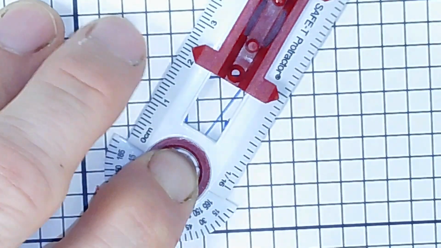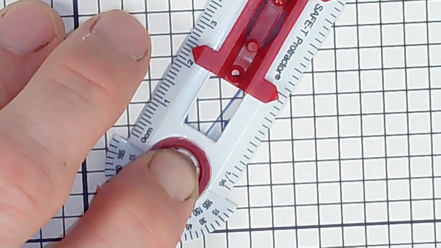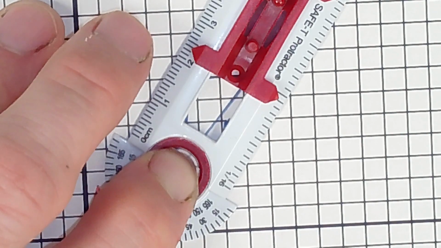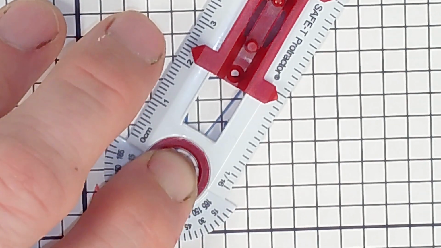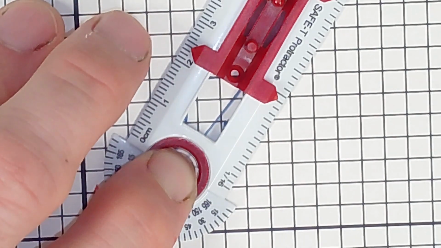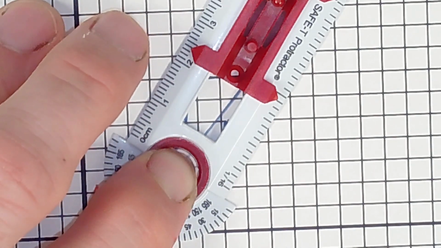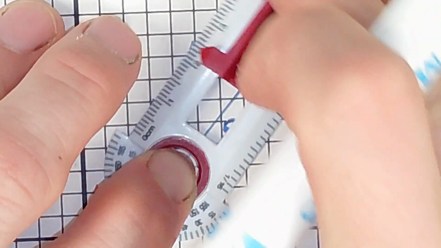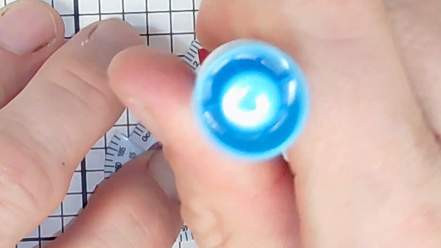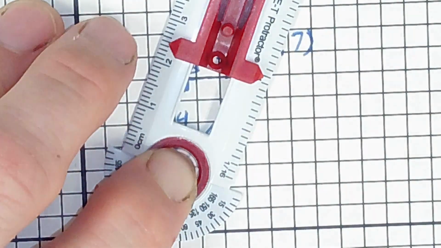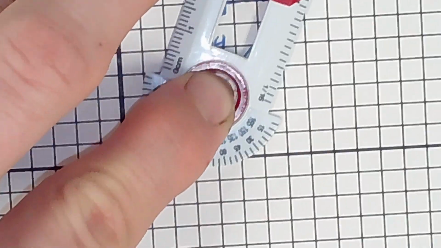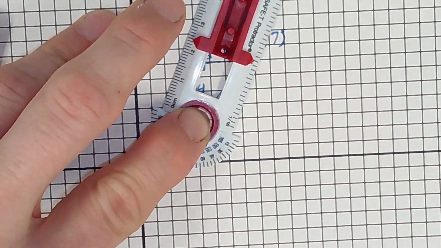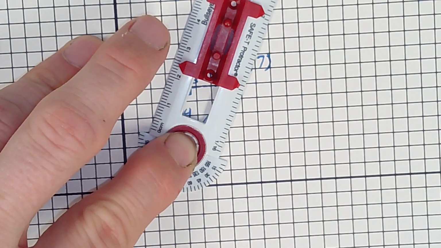That doesn't make contact. I guess I'm going to have to grab a different marker. How about this bright blue one? Maybe this one will mark. Nope, that one doesn't do it either. How about we just try a burgundy?